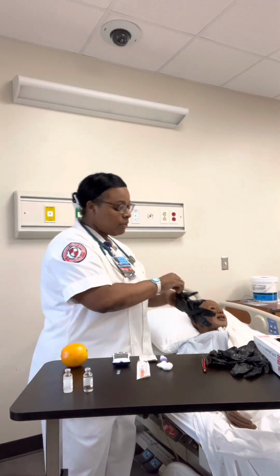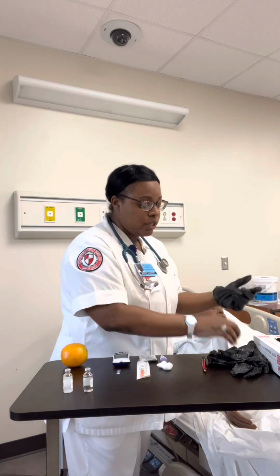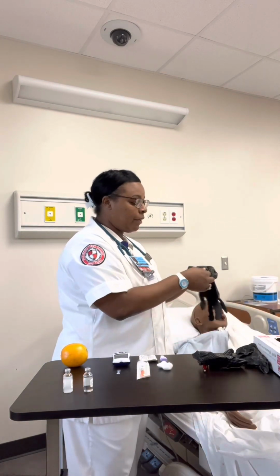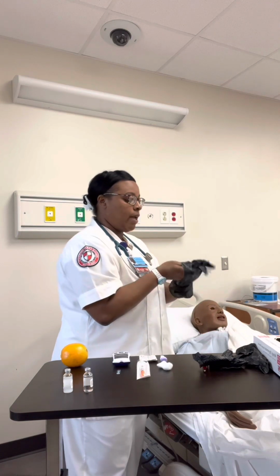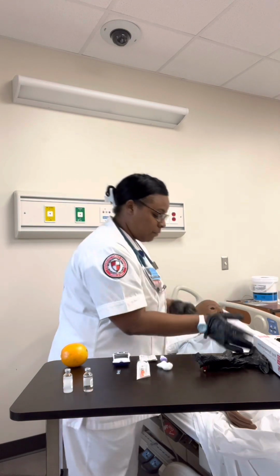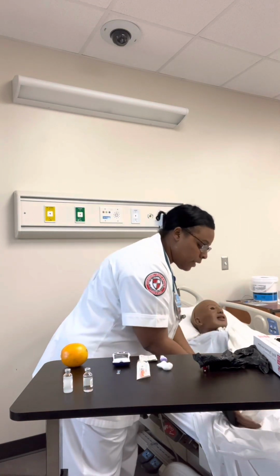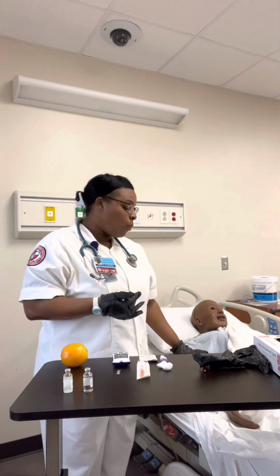To verify my patient, I'm going to have them state their name and date of birth and compare it with their armband. I'm going to have my client wash and dry their hands. I'm going to turn on the glucometer and insert a test strip.